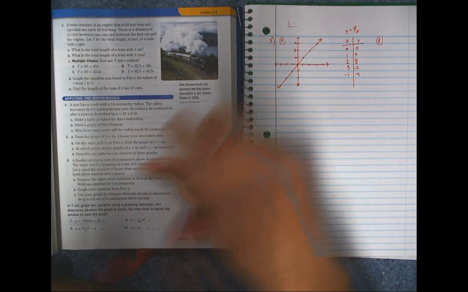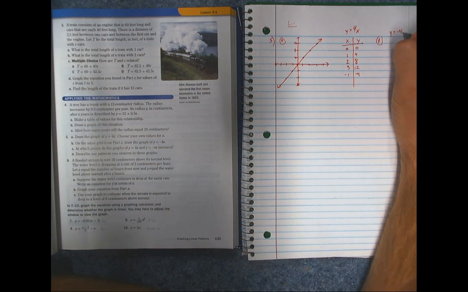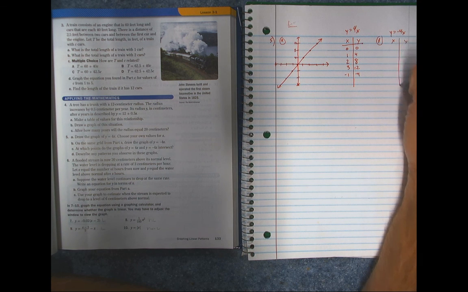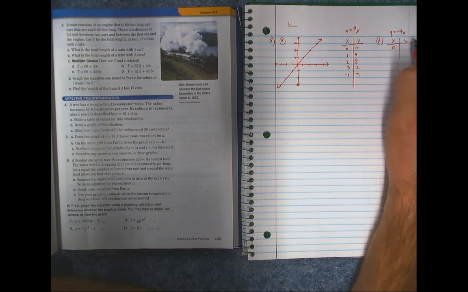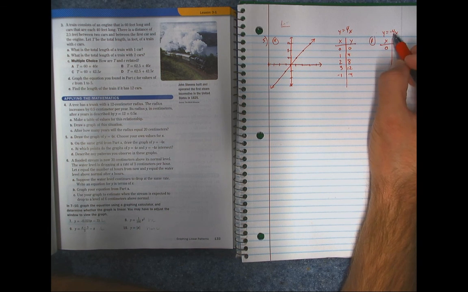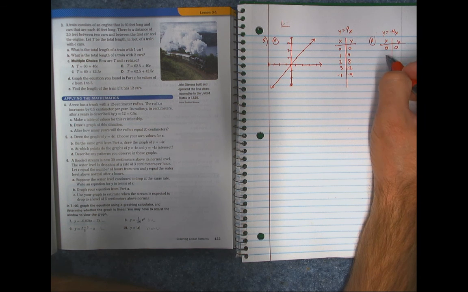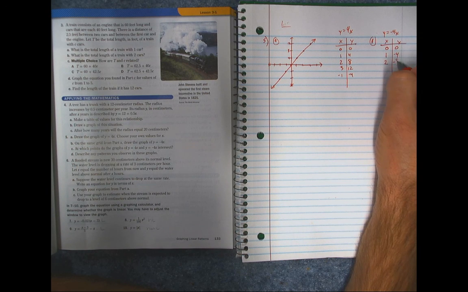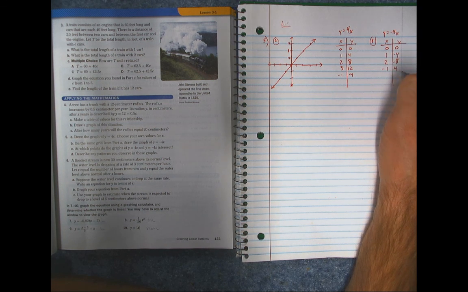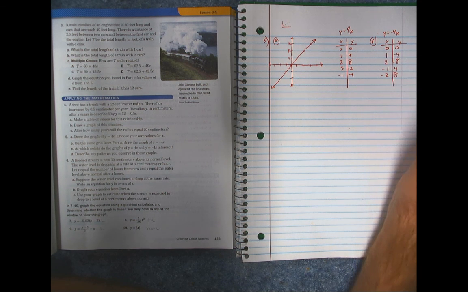Part B, they want you to now graph y equals negative 4x. So I'm going to quickly make a chart and do the same thing. So at 0, if I'm plugging into y equals negative 4x, 0 goes in. Negative 4 times 0 is 0. What if I put 1 in? 1 times negative 4 is negative 4. 2 times negative 4 is negative 8. What if I put in negative 1 though? Negative 4 times negative 1, that's positive 4. Put in negative 2. Negative 2 times negative 4 is positive 8.